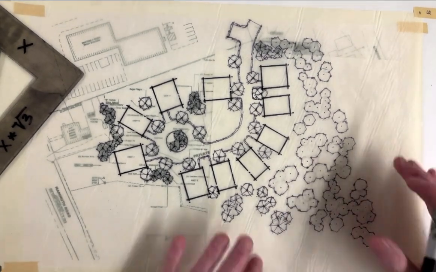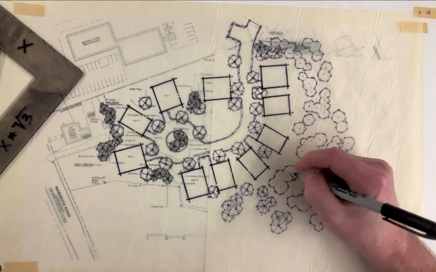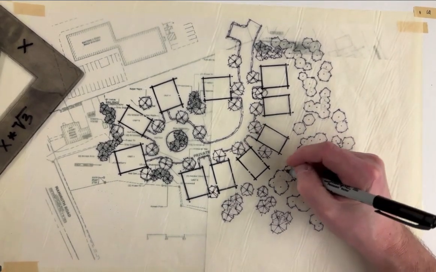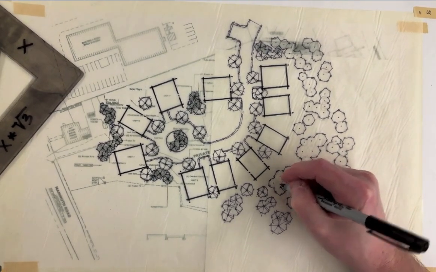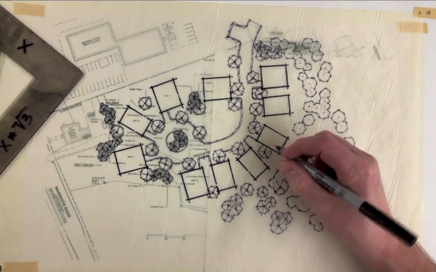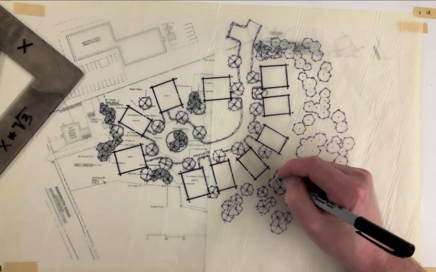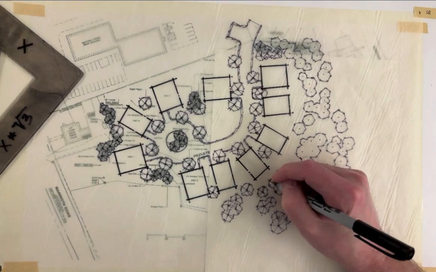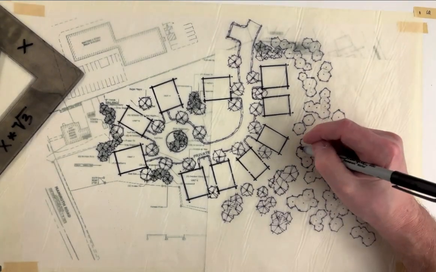I'm going to focus on the trees along the edge of the tree line, because I might leave a few blank. I don't know. I'm going to make it up as I go along, but I'm going to get the tree line first, because that's the part we really want to show. There's a clump on the tree line.